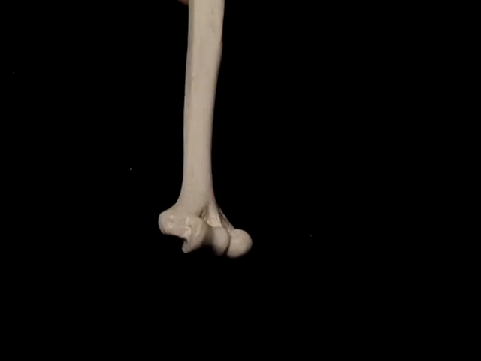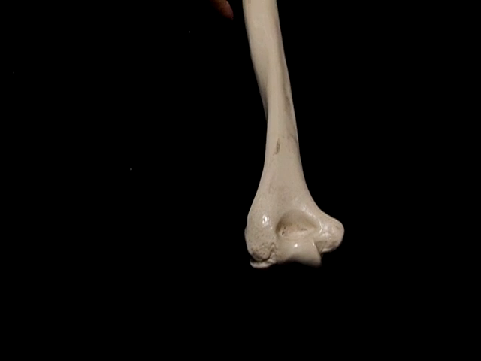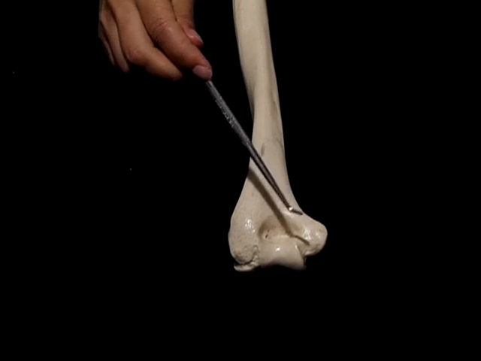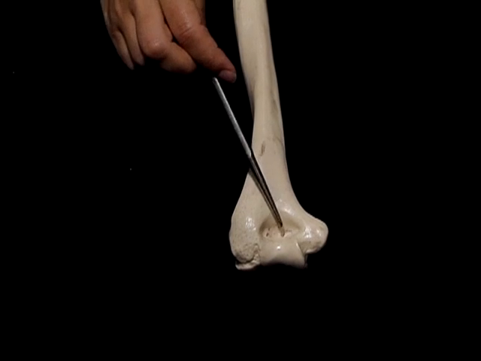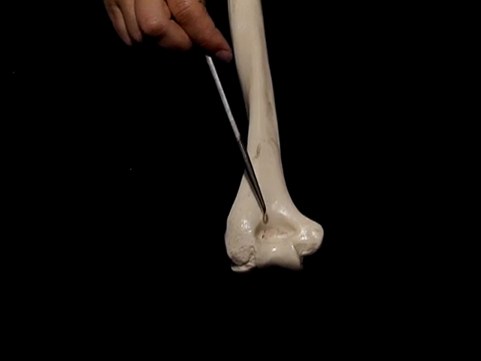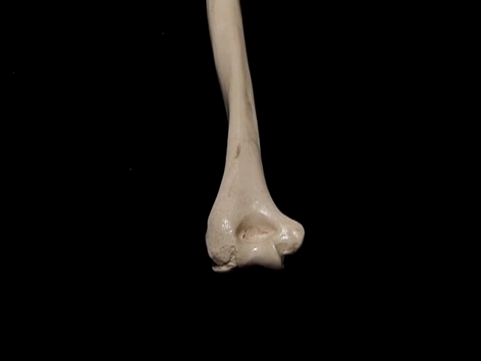Turn the bone over and look at its distal posterior aspect. The depression found here is the olecranon fossa, which contains the olecranon process of the ulna during extension of the forearm.